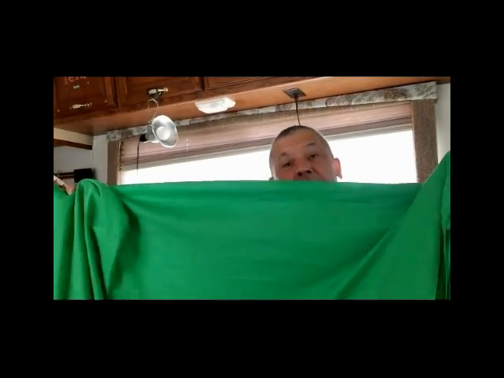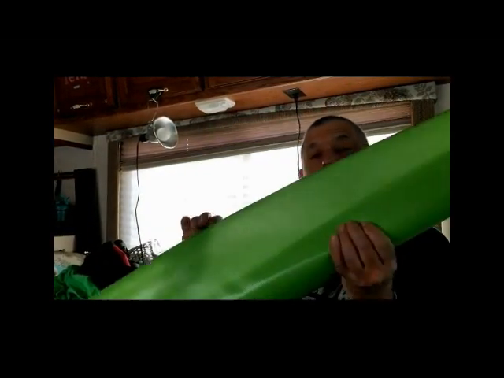Hello and welcome. I'm going to tell you how to use a green screen for your photo and video editing needs. Green screens are available in several ways. You can use a bedsheet or cloth like this. It's green. Or you can get poster paper to clamp it up.